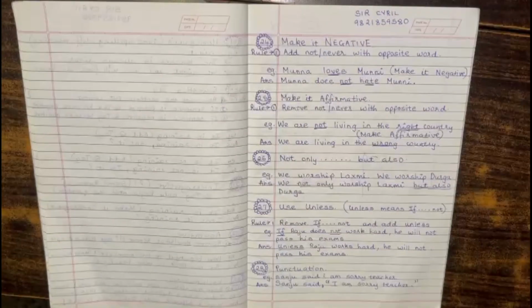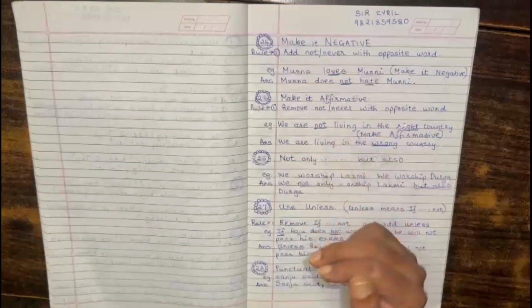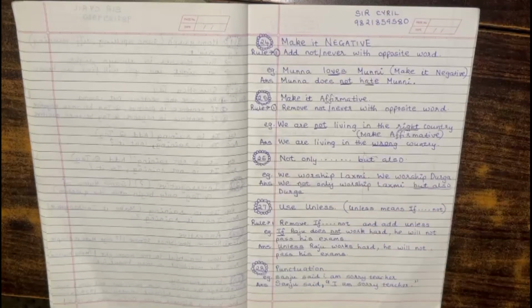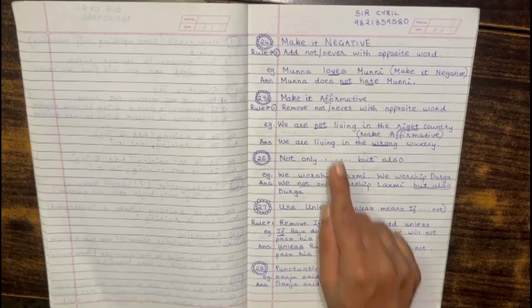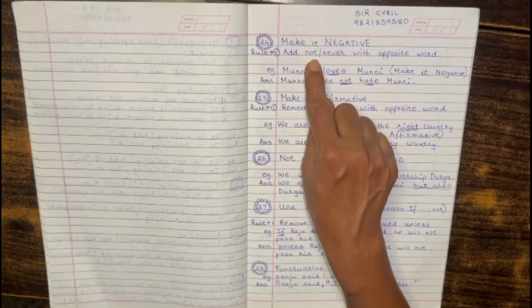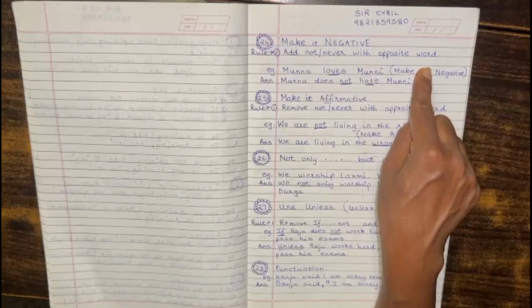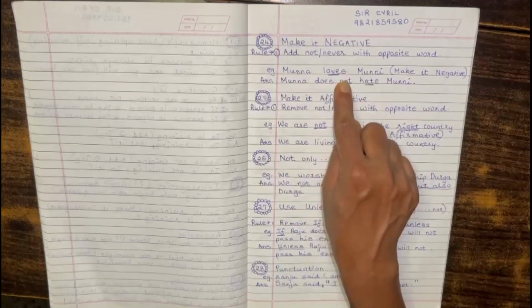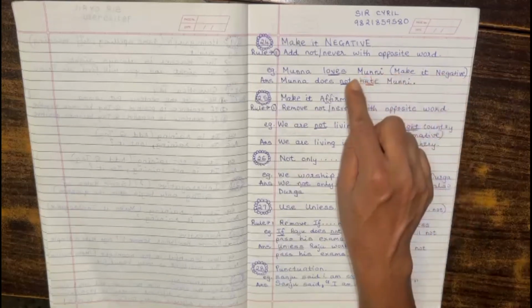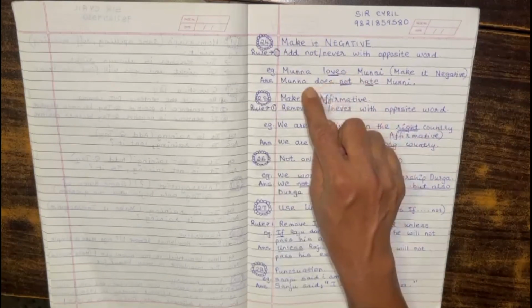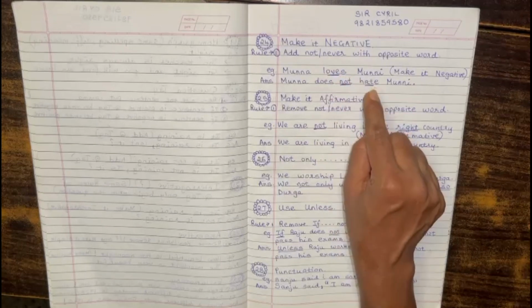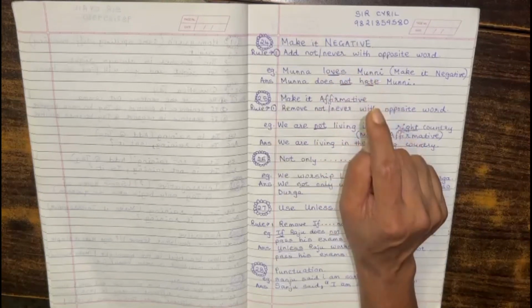Make it negative. Now make it negative and make it affirmative. You have to just remember that you have to put an opposite word. In make it negative, we may add not, never, and an opposite word. For example, Munna loves Munni. Make it negative. So Munna does not. Love ka opposite hai hate. So just put the opposite.